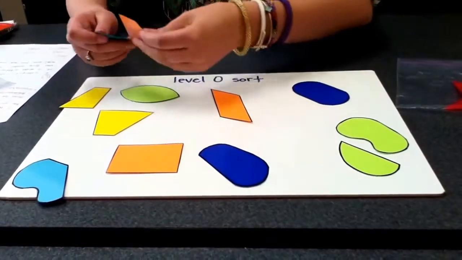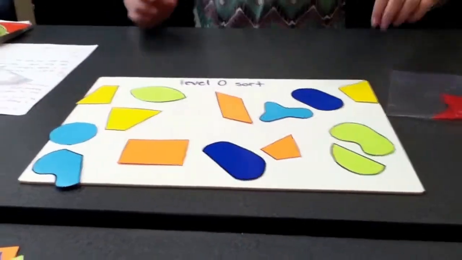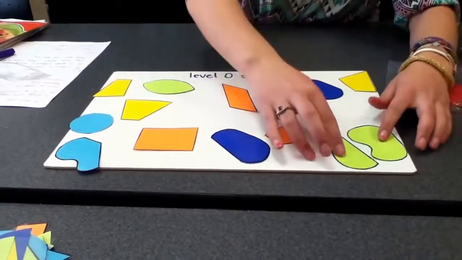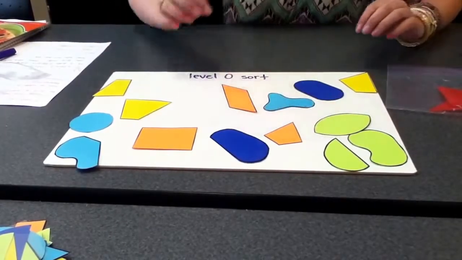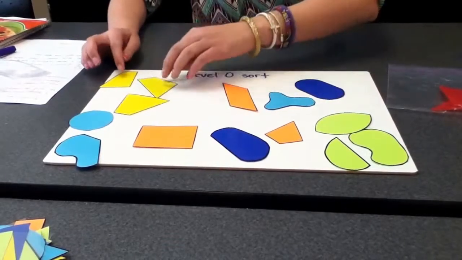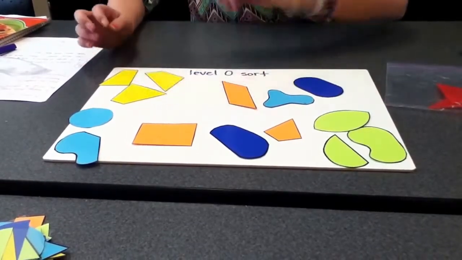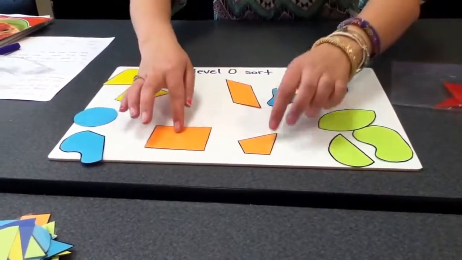Let's see. Okay, so I'm going to start my first section over here, and I'm going to sort all the green ones together. And then I'm going to come up here and do all my yellows. And then I'm going to do all my oranges.